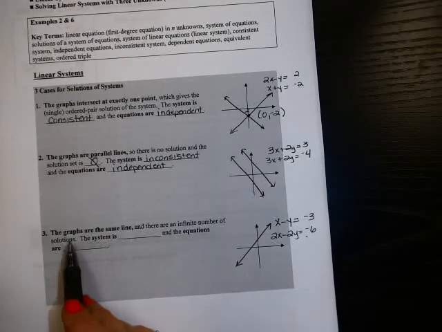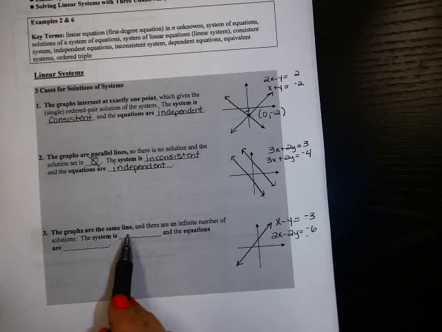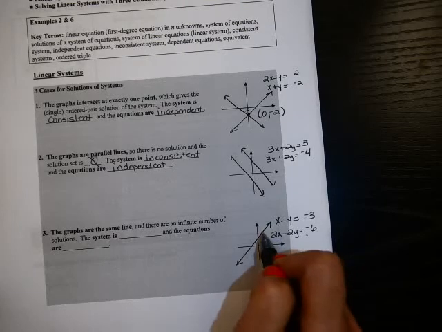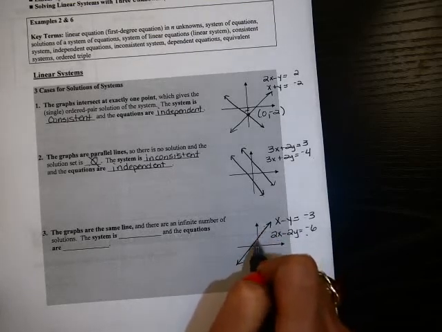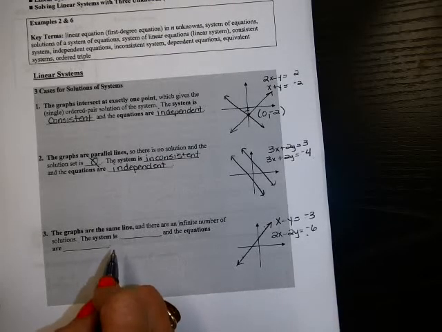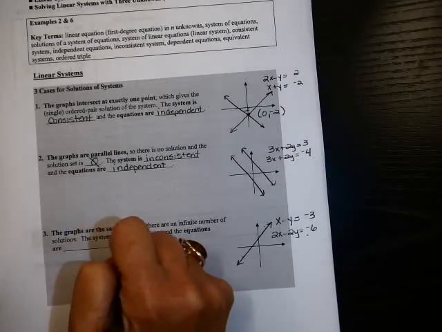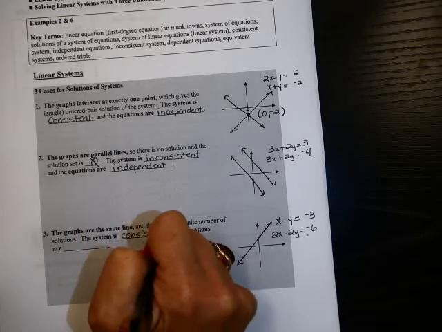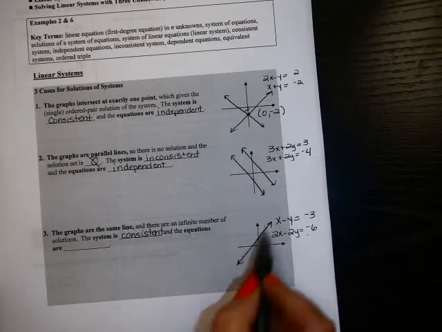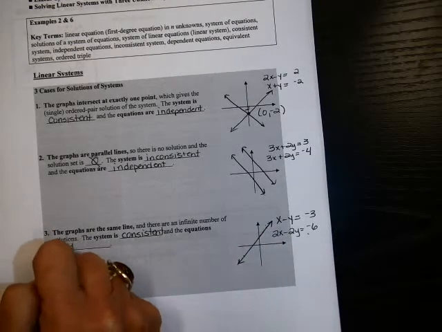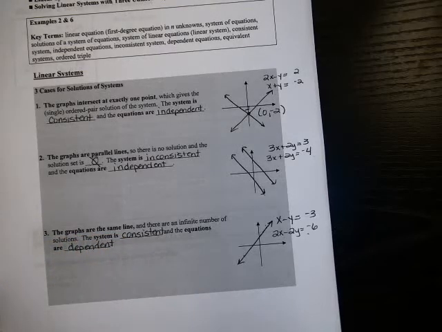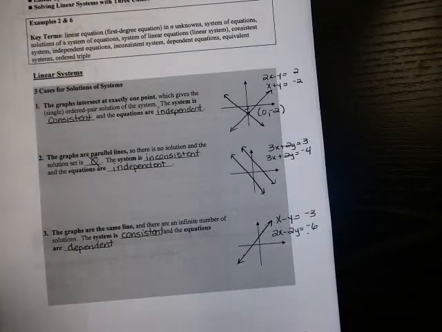So in this particular situation, the graphs are the same line, and there's an infinite number of solutions because this point and this point are common, every single point is in common with the other line. So this system is considered consistent because we have an infinite number of solutions, but we do have solutions. But the equations are not independent. It's the same line. So these are dependent equations. So that covers a lot of your vocabulary.